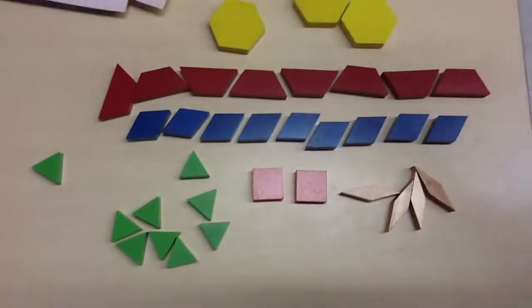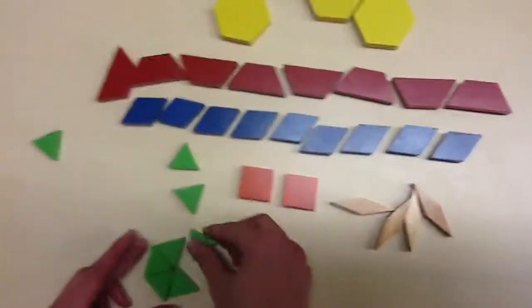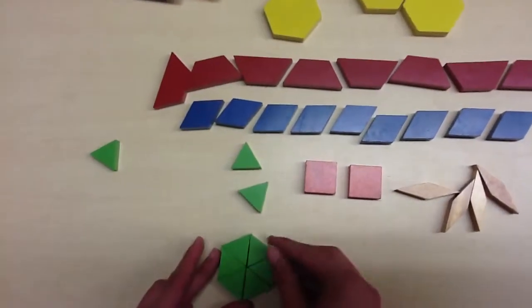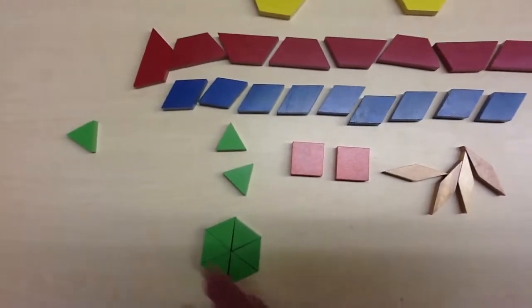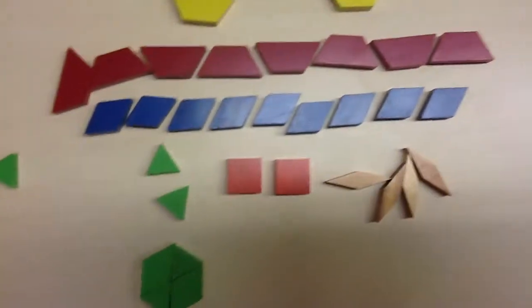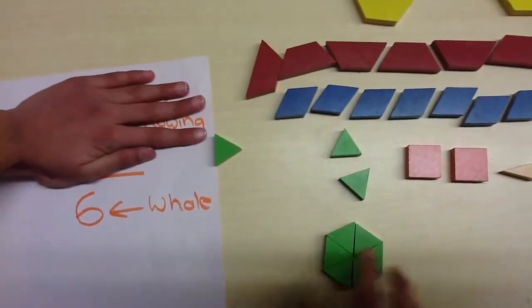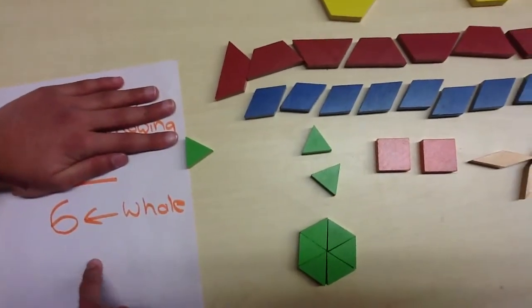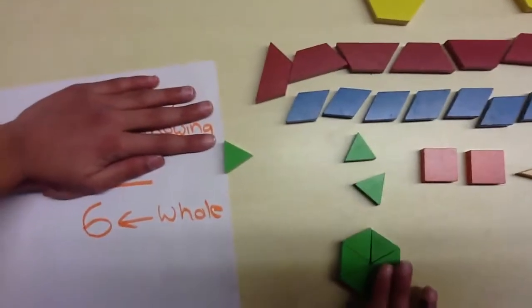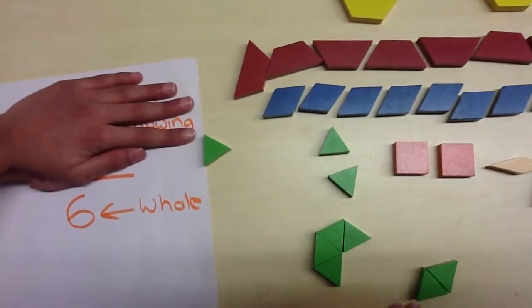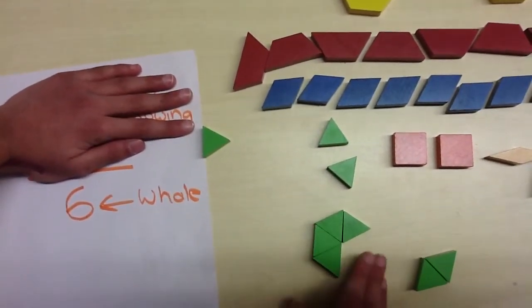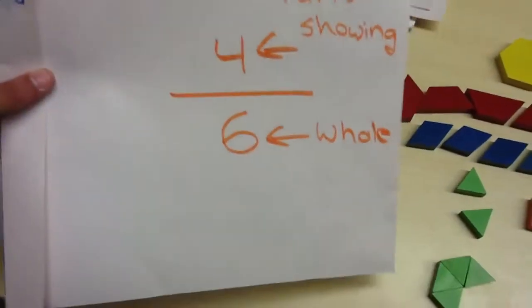So, for example, with the pattern blocks, I have 6 triangles in total. So 6 would be our denominator. That's our whole. So I would write 6 as the denominator. Now if I take 2 away, how much do we have left? 1, 2, 3, 4. So 4 would be our numerator. So this is the fraction: 4/6.